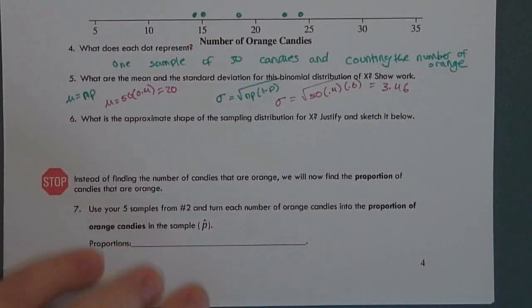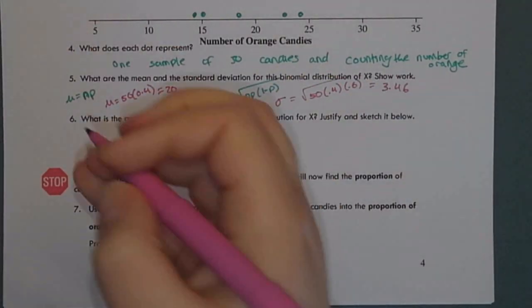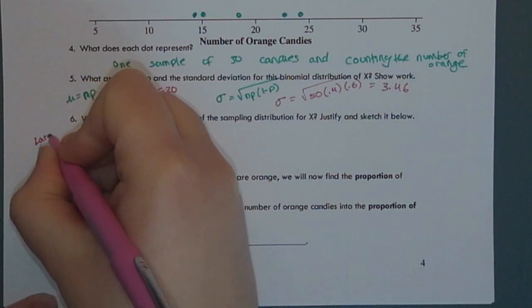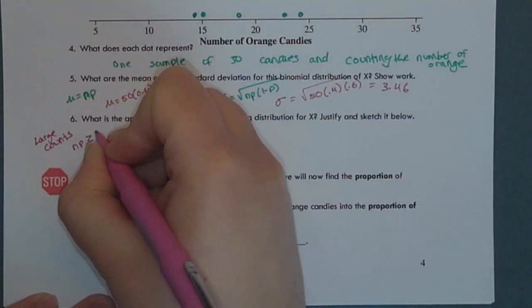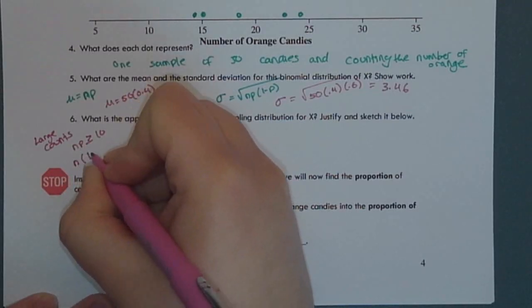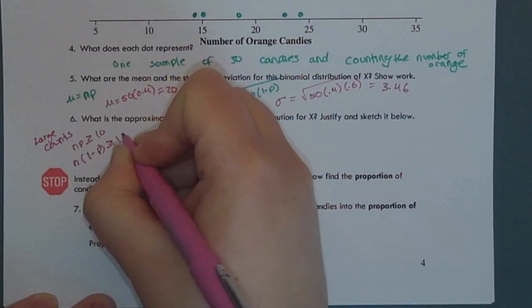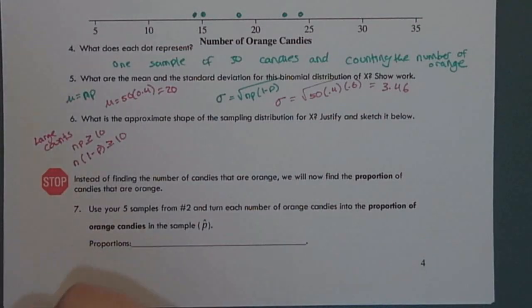And with that, we want to find the approximate shape of the sampling distribution of x. So first, we gotta check our large counts principle. So n times p needs to be greater than or equal to 10, and n times 1 minus p has to be greater than or equal to 10.